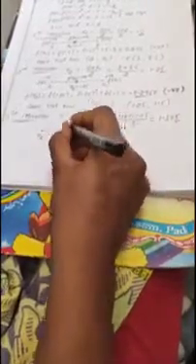Again we'll consider the line diagram for better understanding. Consider x2 and x1, and this is the intermediate point x3, which is 1.375. The value of x2 is negative and the value of x1 is positive.